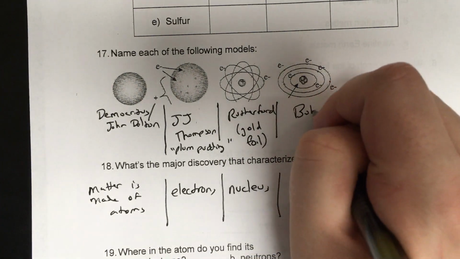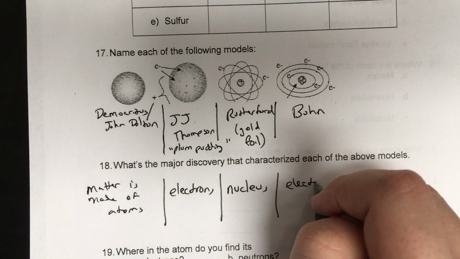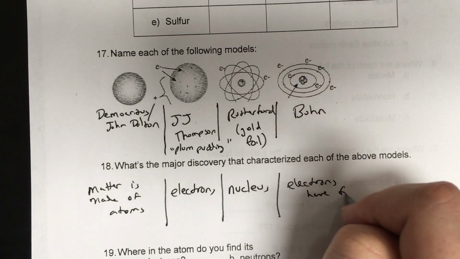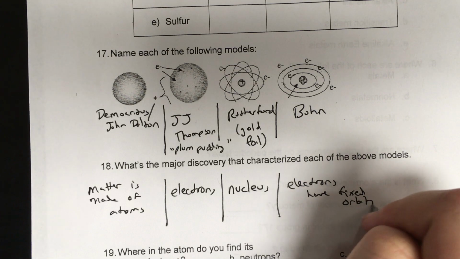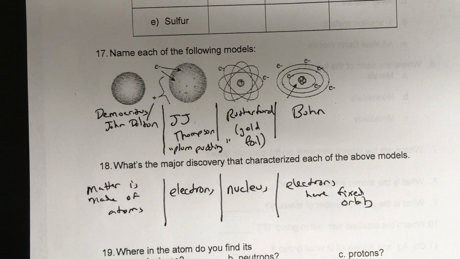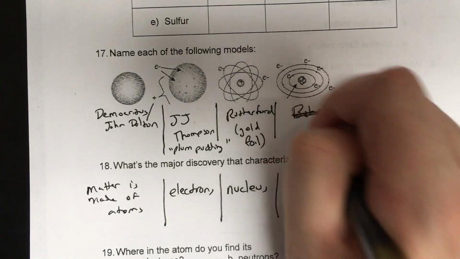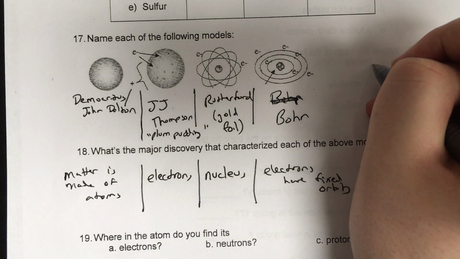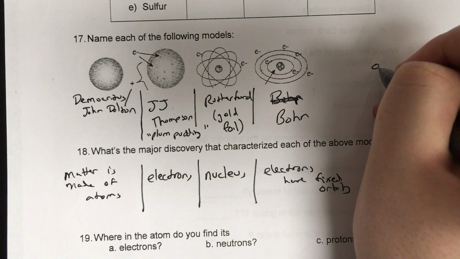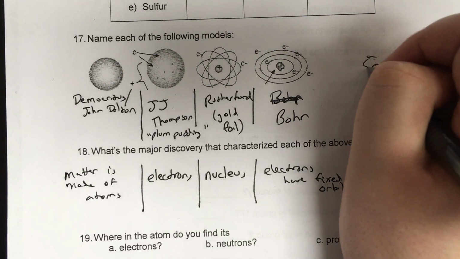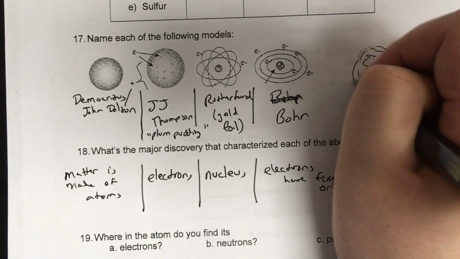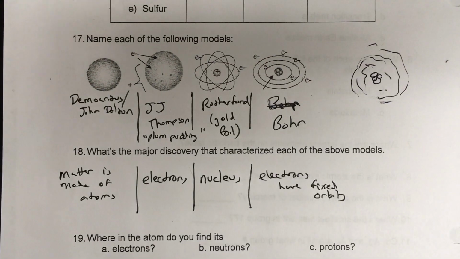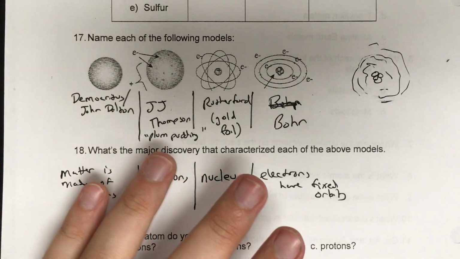And then Bohr came around and said, well, electrons have fixed orbits. That says Bohr, not Bonn. So those are the main parts of the atom. And Bohr is pretty similar to what we believe now. If we were to draw what we believe now, we think that there are protons and neutrons in the nucleus, and then there's an electron cloud outside the nucleus. That's the modern view. So that should help you again with number 19.